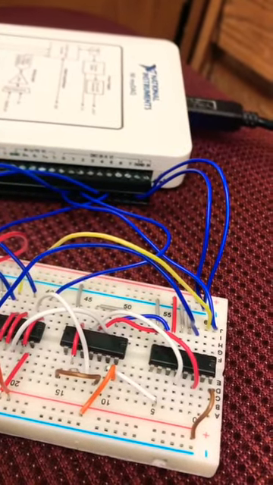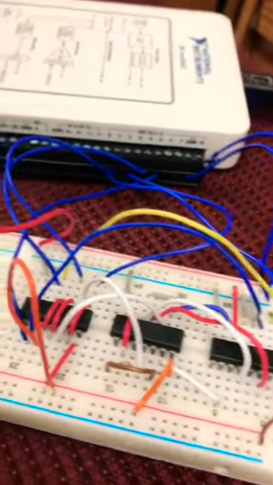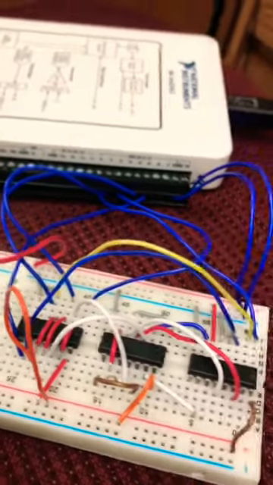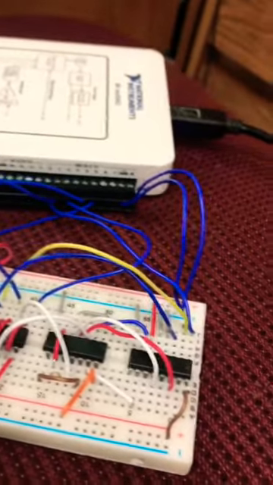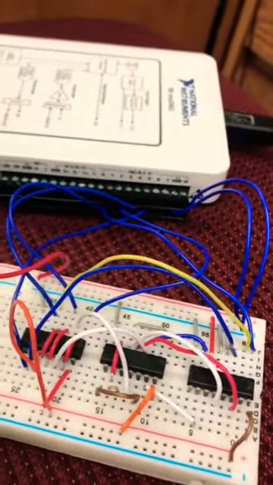I connected the breadboard to the panel. I gave all ICs, IC connections, VCC and ground, as well as the whole breadboard power. Starting with state A, enable is on.